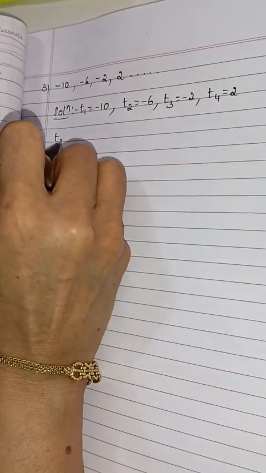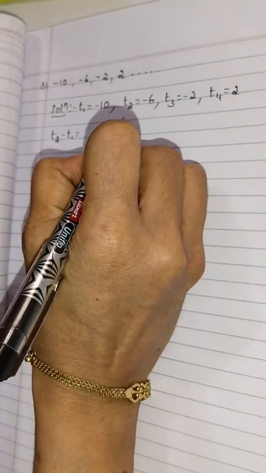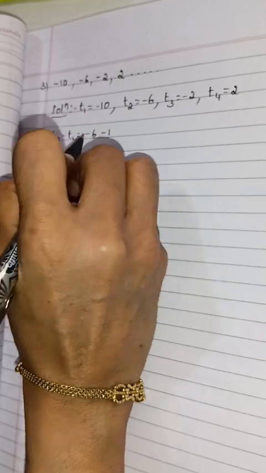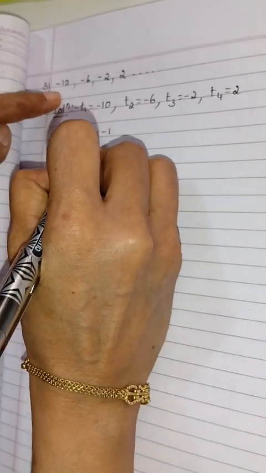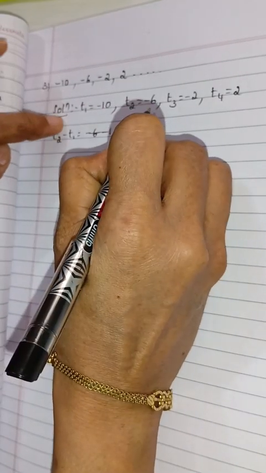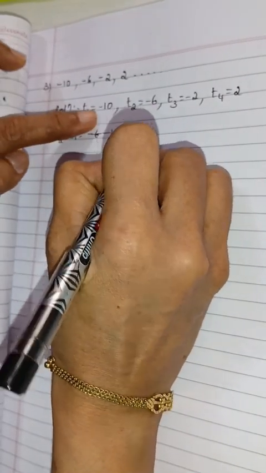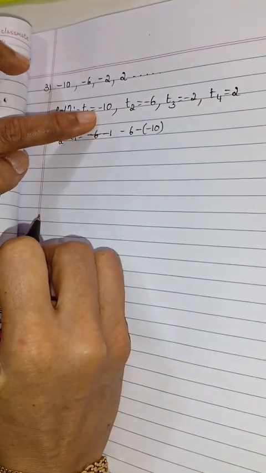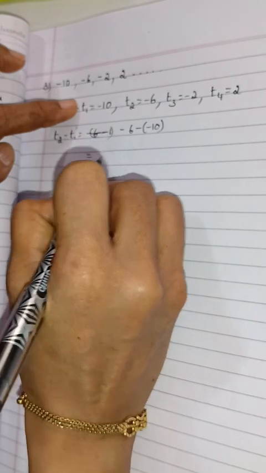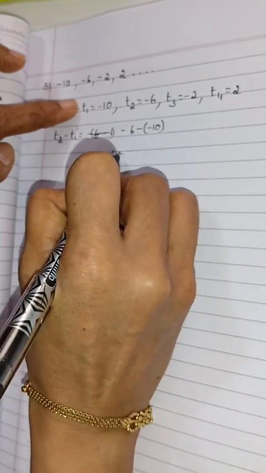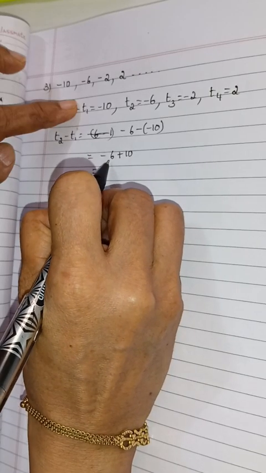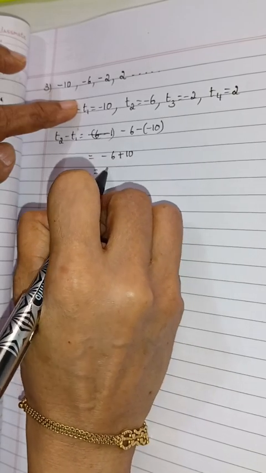Therefore T2 minus T1 is minus 6 minus of minus 10. Minus 6 minus minus 10 becomes plus 10, therefore 10 minus 6 is plus 4.